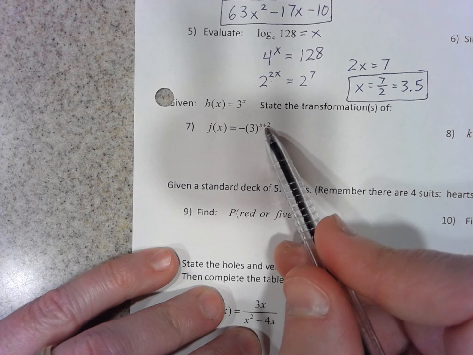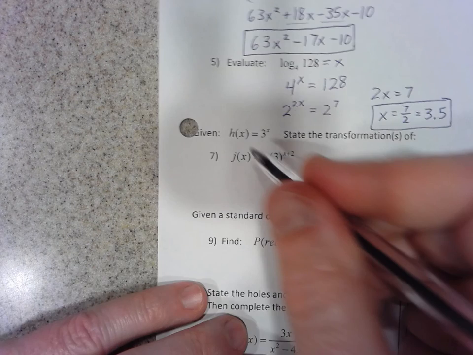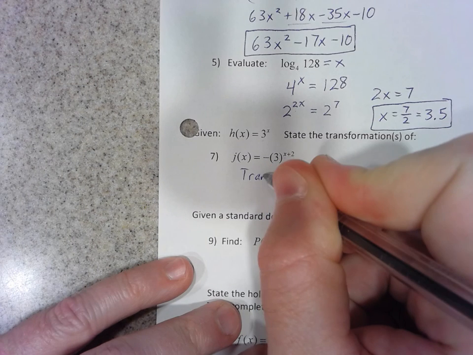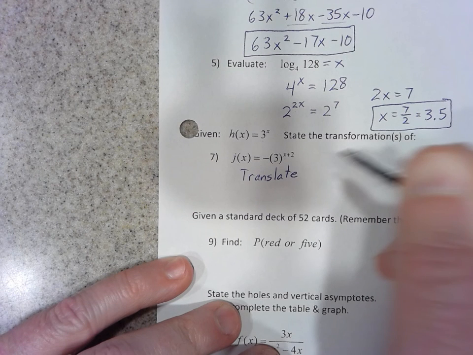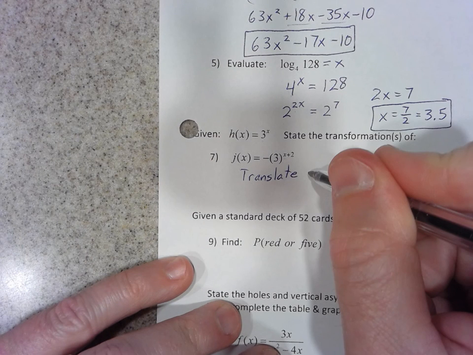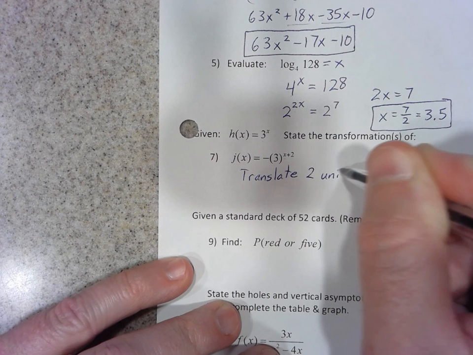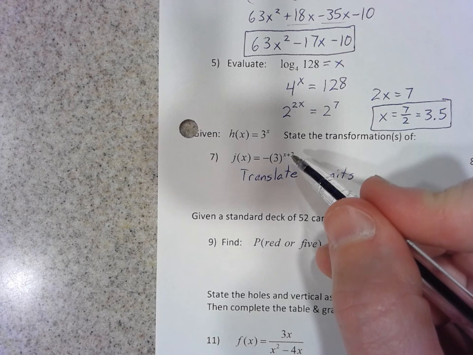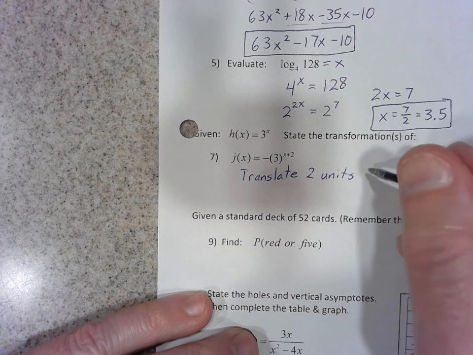The plus 2 is going to translate or shift the graph, the function, 2 units, and because it's inside the function next to the x, plus 2 actually moves it to the left. So it's going to translate 2 units left.